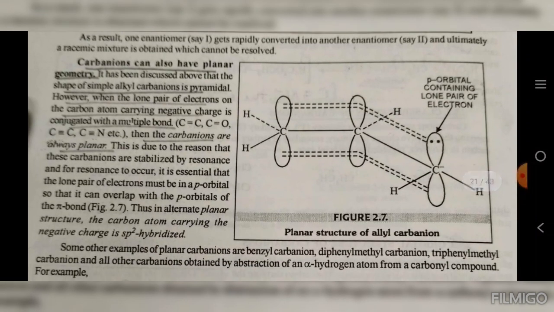Carbon anions can also have planar geometry. It has been discussed above that the shape of simple alkyl carbon anions is pyramidal. However, when the lone pair of electrons on the carbon atom carrying negative charge is conjugated with a multiple bond, then the carbon anions are always planar. This is due to the reason that these carbon anions are stabilized by resonance, and for resonance to occur, it is essential that the lone pair of electrons must be in a p orbital so that it can overlap with the p orbitals of the pi bond. Figure 2.7, planar structure of alkyl carbon anion.